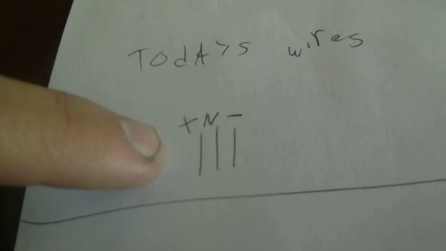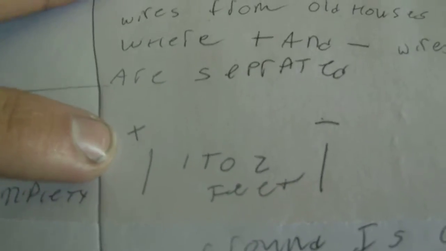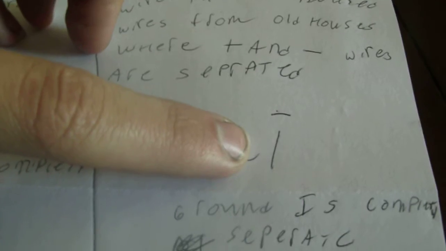Now, when you use the wires that are coming out of the generator, since it's generating kind of the same electricity, but a different kind of electricity, it's not necessarily a higher or lower voltage, but it's going to be a magnetism electricity. So these wires cannot be used. These are today's wires, where you have the positive, the neutral, and the negative. Neutral would be your ground. Now, the wires that can be used are the old wires in the old houses, where they're separated, where the positive is over here, and then one to two feet across, the negative is over here.